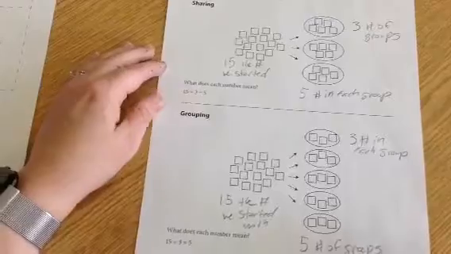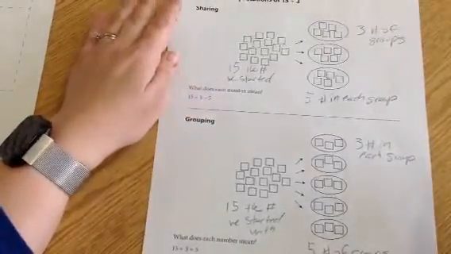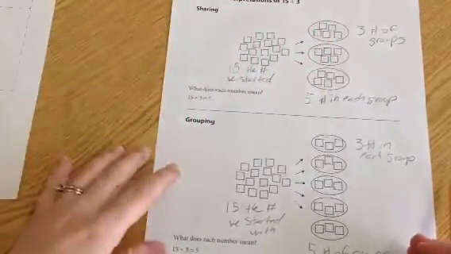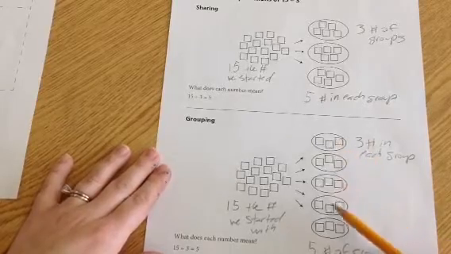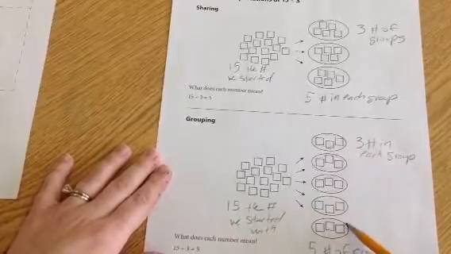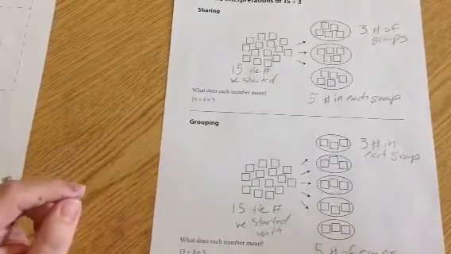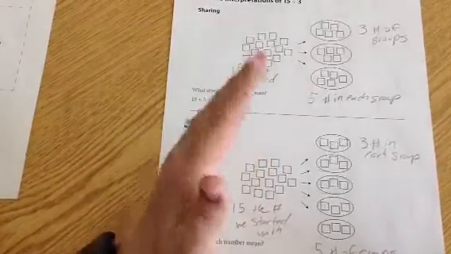So for both of them, both of our problems is 15 divided by 3, but in one you think of it as sharing, so it would be 3 groups of 5. And in our grouping problem, you would think of it as putting 3 in each group and then seeing how many groups we'll have all together in the end. And this is going to become important in the next week or so as we're learning about dividing a whole number by a fraction and then a fraction by a whole number.